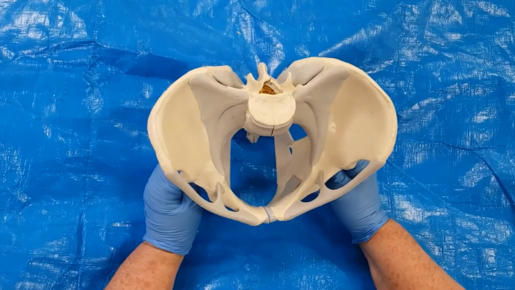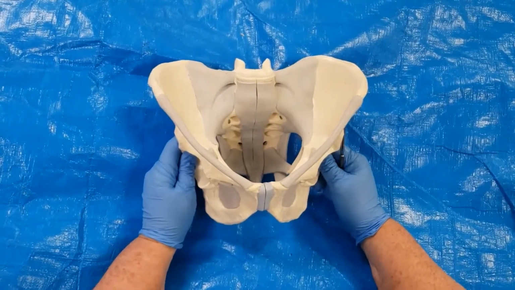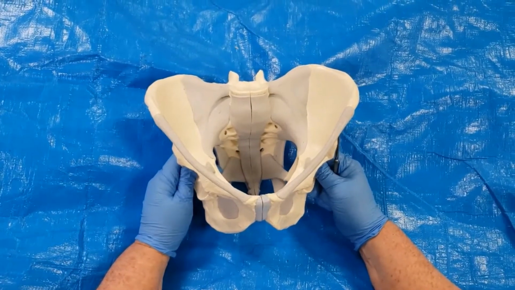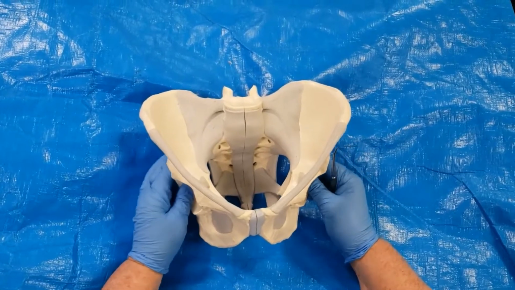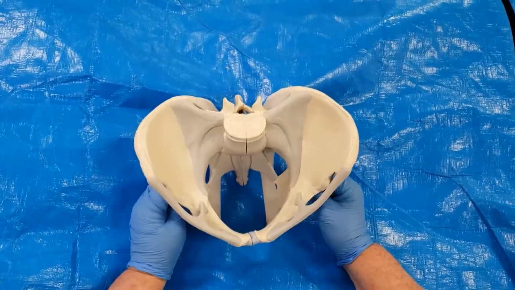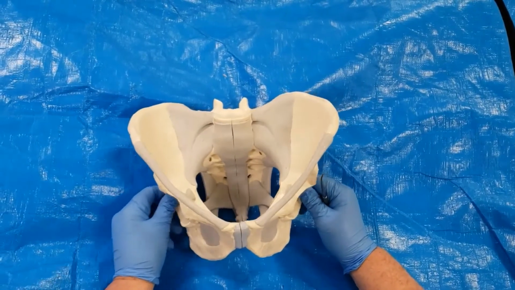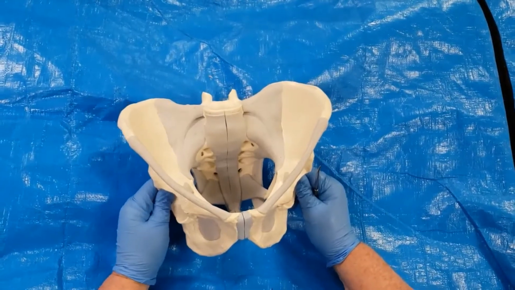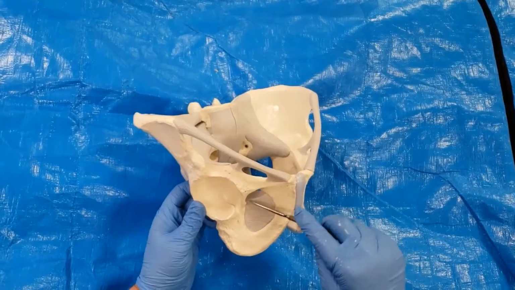I'd like to show you this model of the pelvis before we look at the dissected cadaver, to point out some foramina in particular through which structures that are in the pelvis exit the pelvis to go to either the gluteal region, the perineum, or the medial thigh. So first I'm going to point out the obturator foramen.